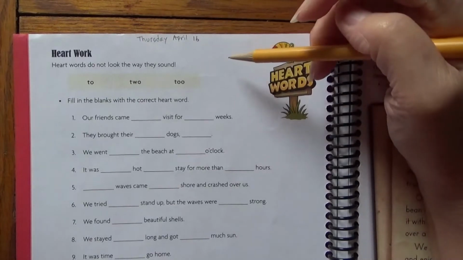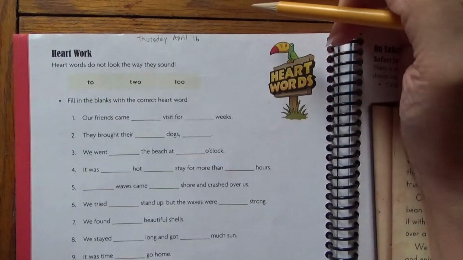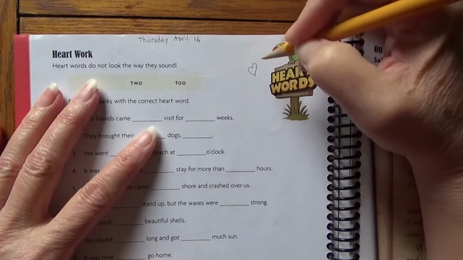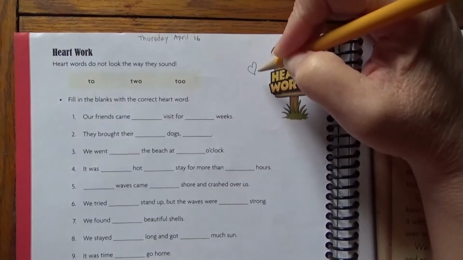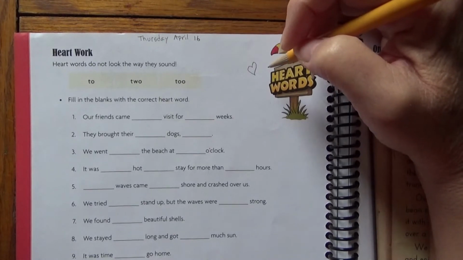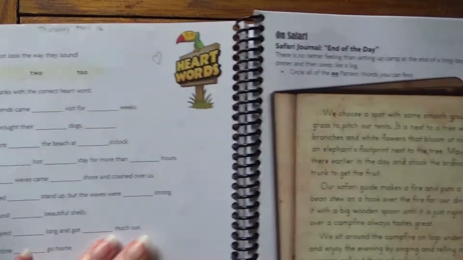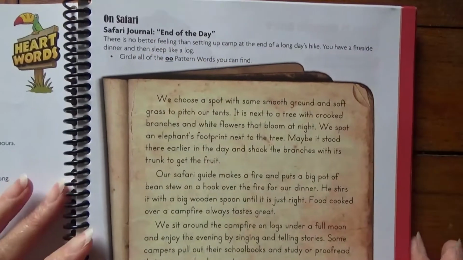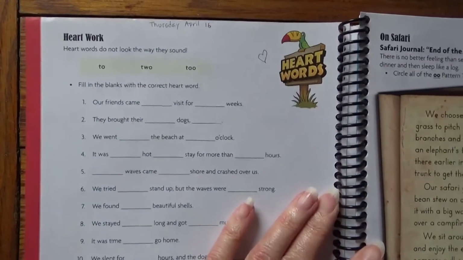We will finish lesson 19 by doing 2 pages. One is our heart words, words we need to know by heart because they do not look the way they are spelled, or are not spelled the way they look and sound. The second page is our Safari Journal. Let's take a look at our heart words.